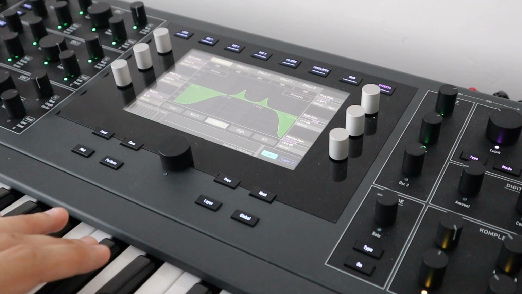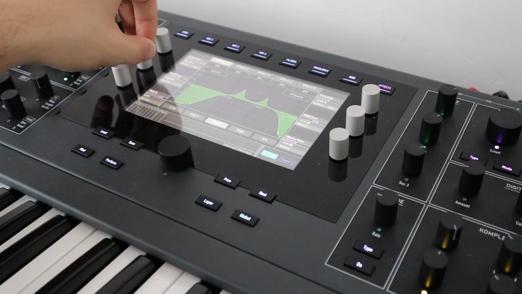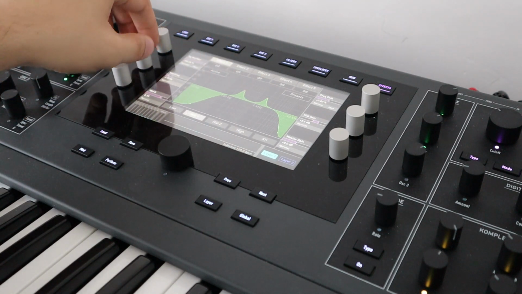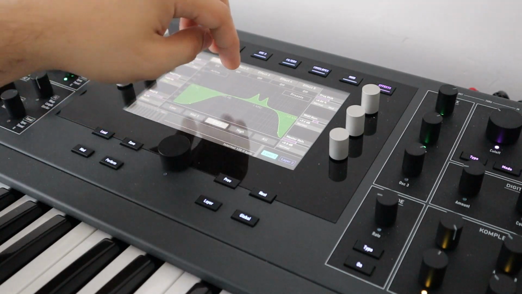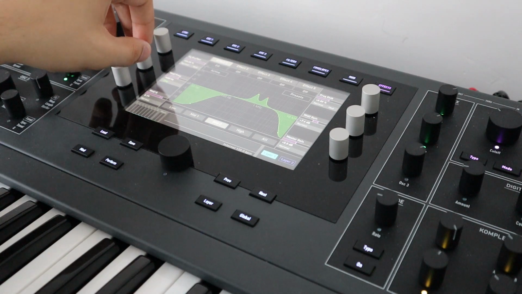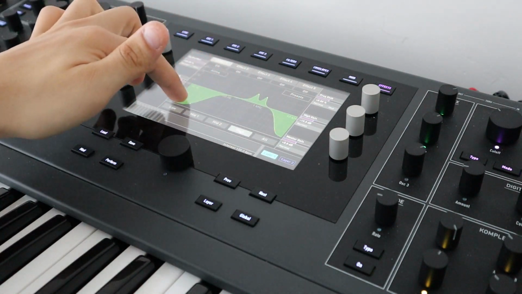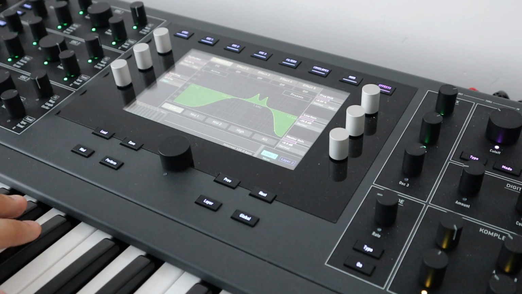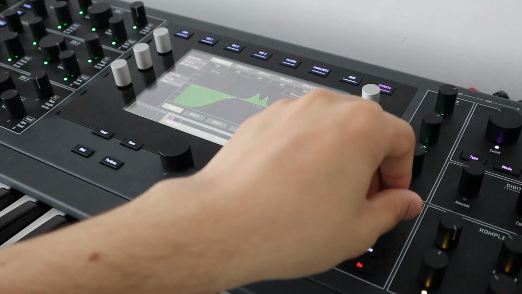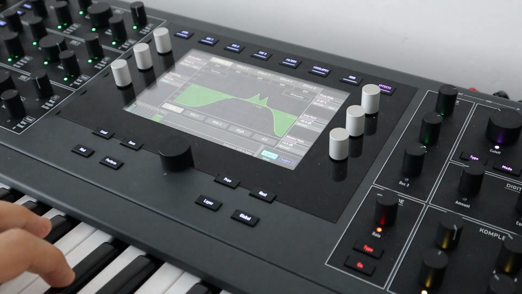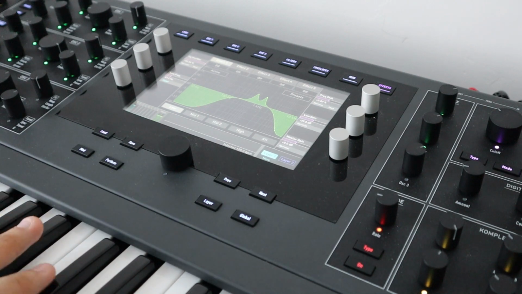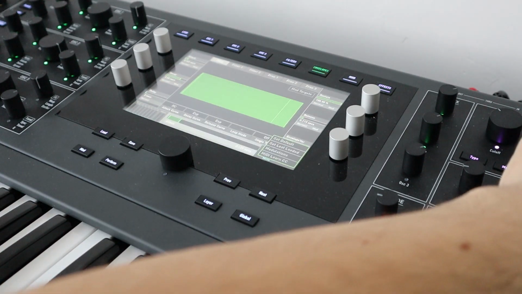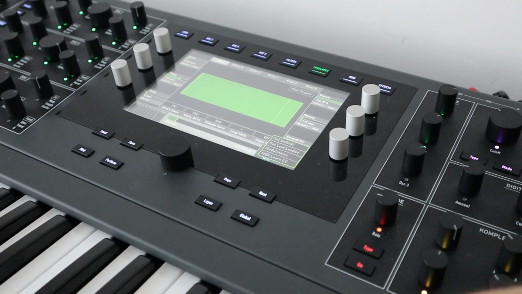So let's start with a sort of ah sound. Here our first formant is located at 850 hertz, and our second formant is at 1610. Then let's lower our high shelf and raise our low shelf. Let's set this to a mono patch and add some portamento. Raise the attack a little bit and raise the release a little bit.